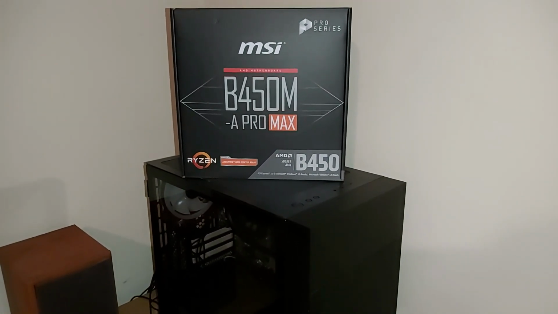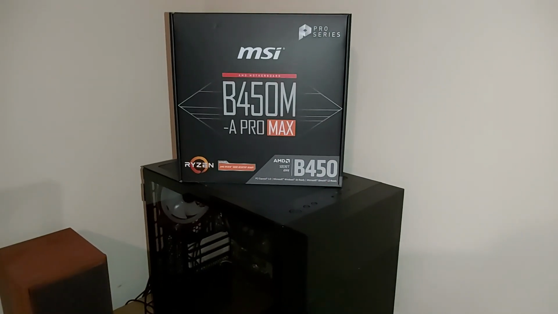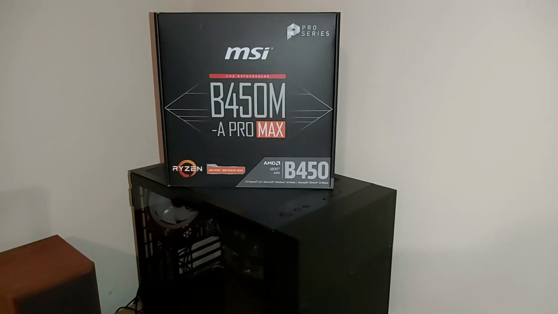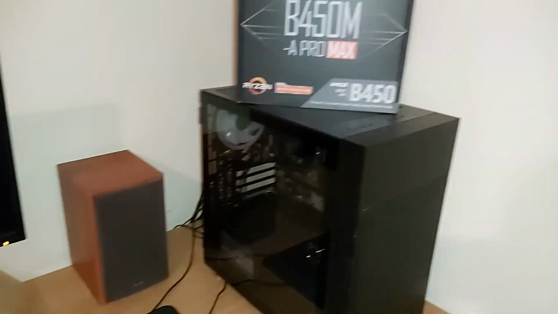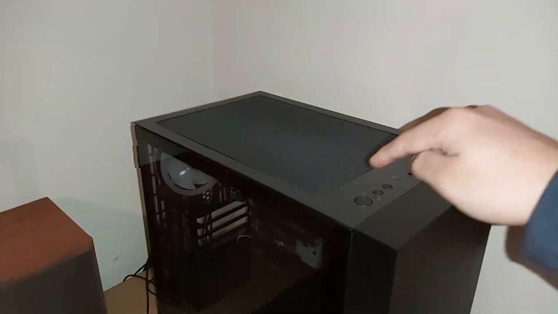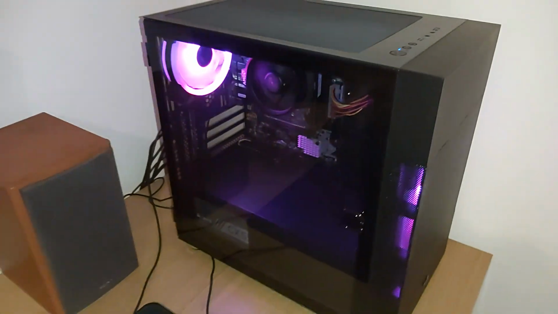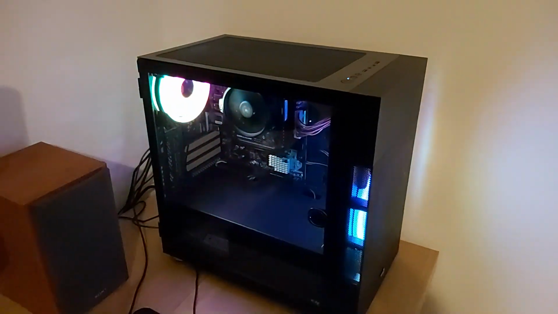Okay, so first thing we're gonna take a look at is the BIOS. I'll bring you guys back once I've got the computer onto the BIOS. Okay, so now it's time to show you guys the BIOS, so let's turn this thing on. Can finally turn the flash off.